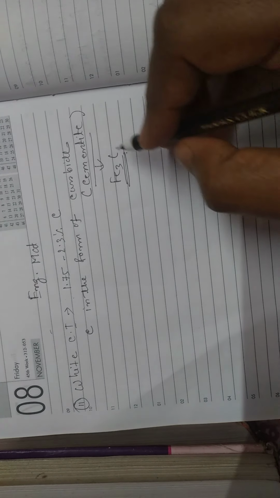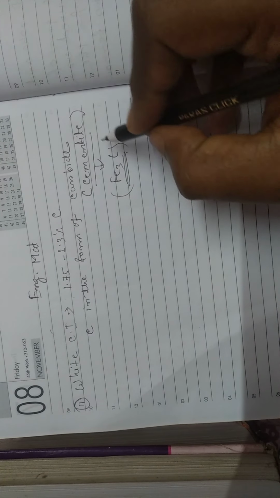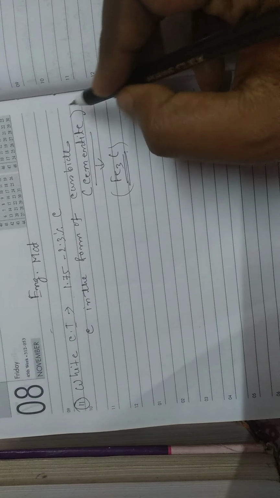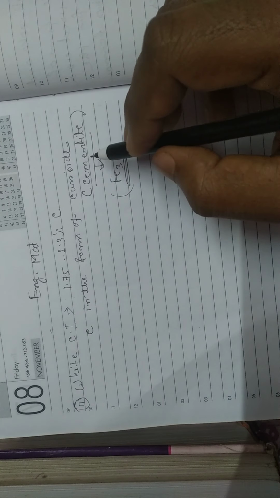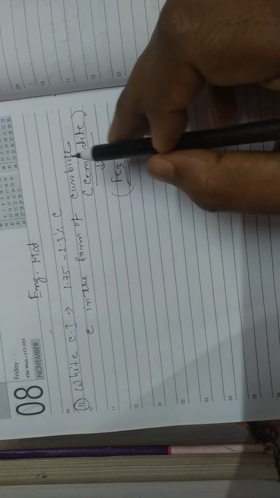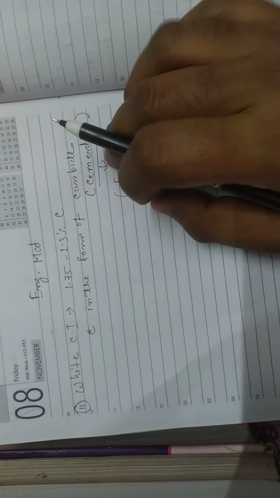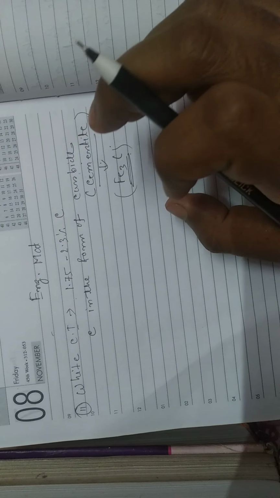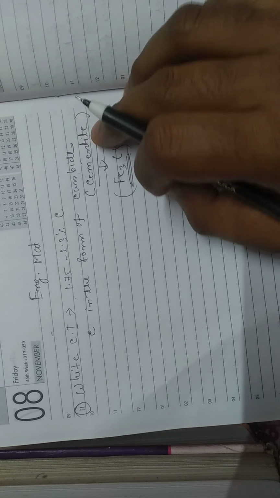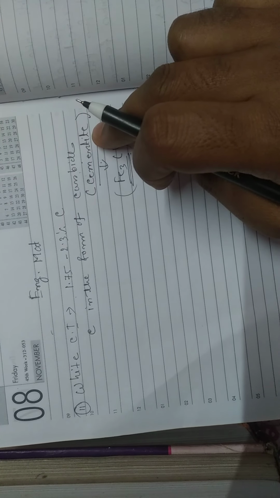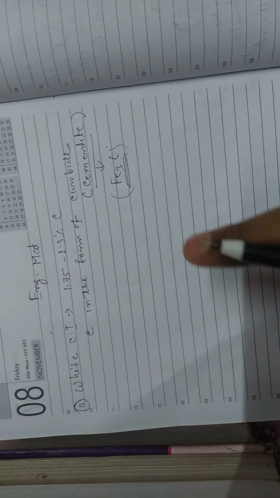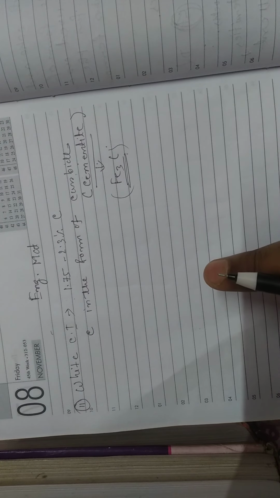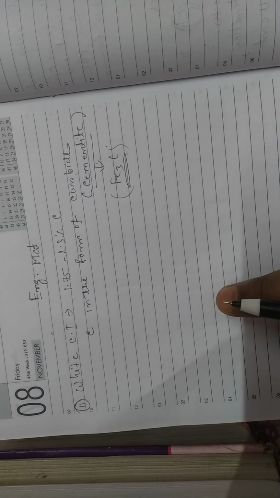And you know that in any steel composition, if the cementite phase is present, the strength will be increased. So in case of white cast iron, as the carbon is present in the form of carbide or cementite, obviously a hard constituent is present.